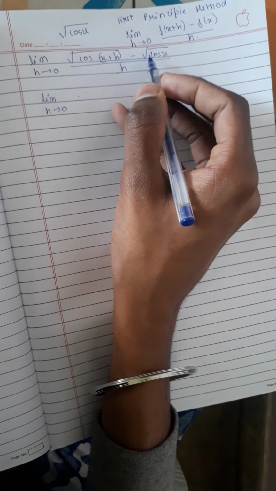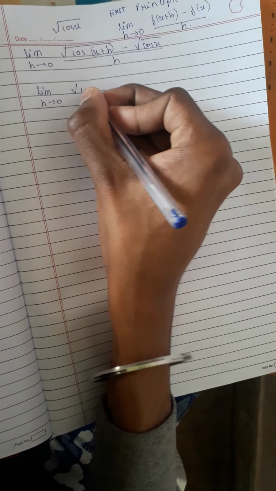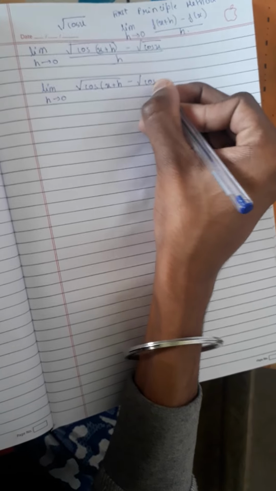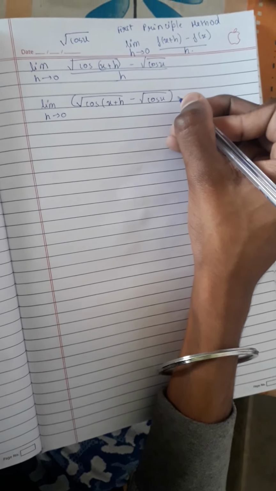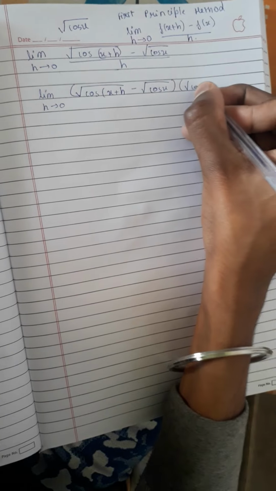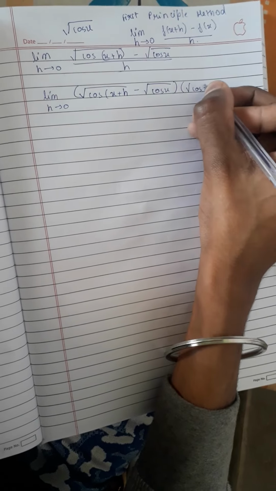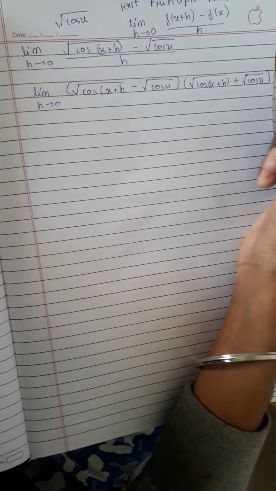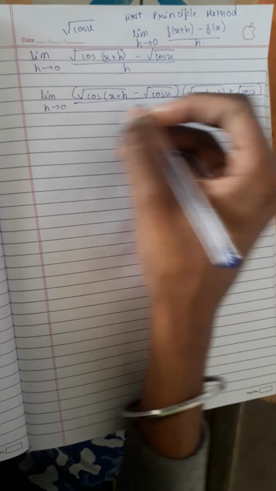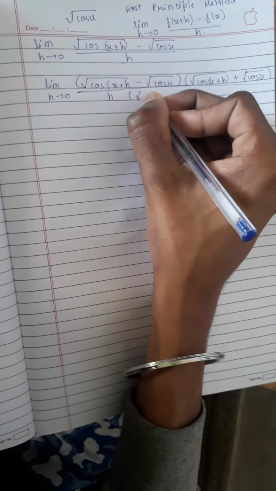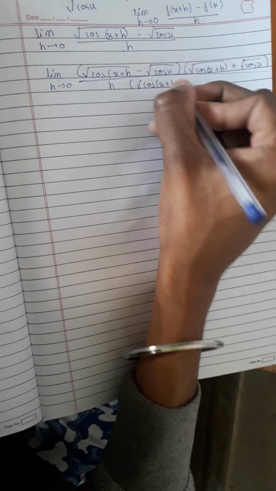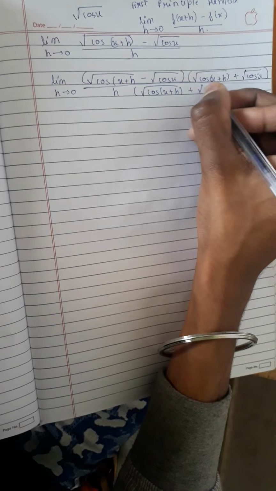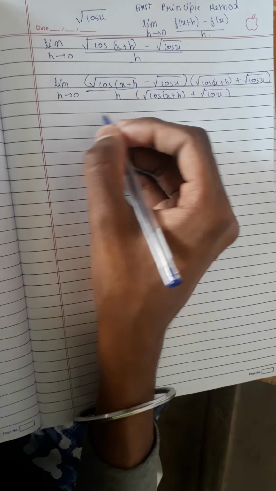Here in the numerator it is a root, so we multiply it with the plus of this, which gives root of cos of (x plus h) plus root of cos of x. If we multiply in the numerator, we have to automatically multiply the denominator too, with the same value, root of cos of (x plus h) plus root of cos of x.